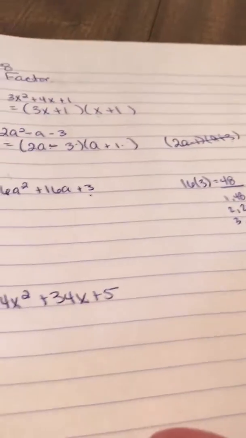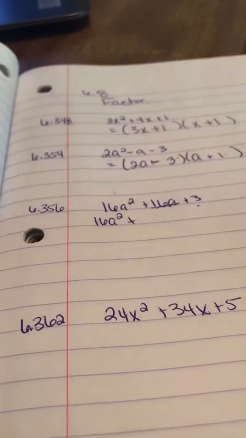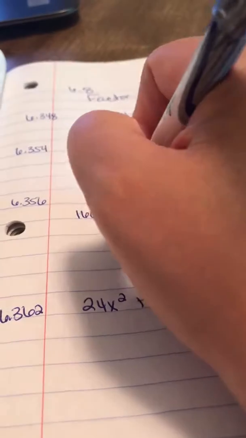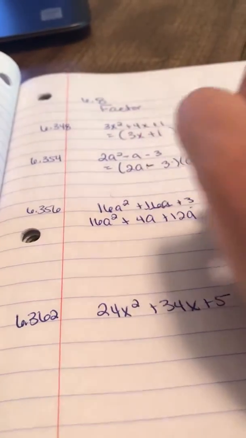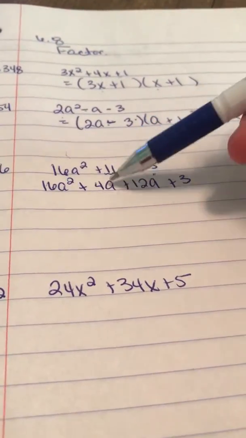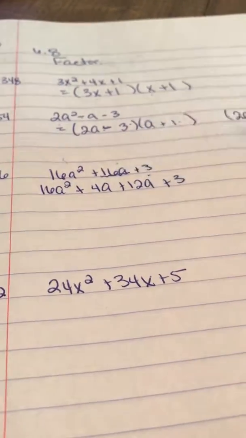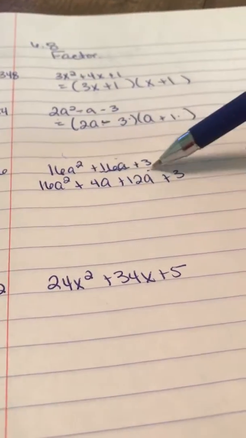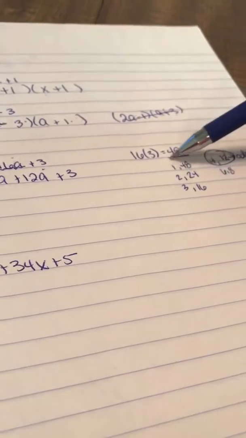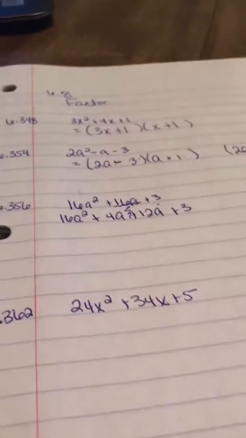So then what you do is instead you break up this middle term and use these two numbers. So you do 16a squared plus 4a plus 12a plus 3. Now I've not changed it really, because if I put these back together, I'm back to 16a. All I've done is I've split up the 16a. So you multiply the leading coefficient and your constant, find the factors of whatever that is to add up to that middle term. And then you can factor by grouping.